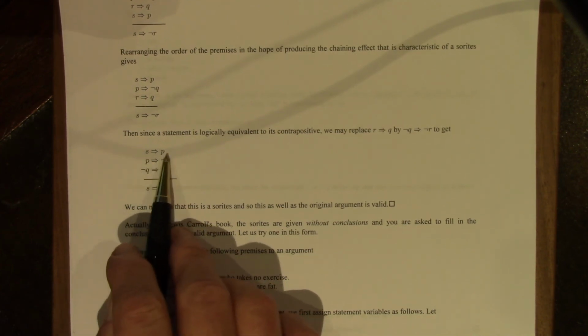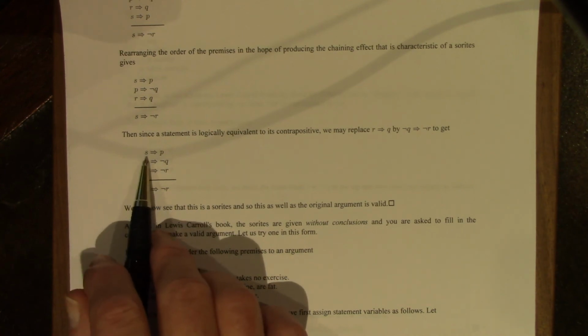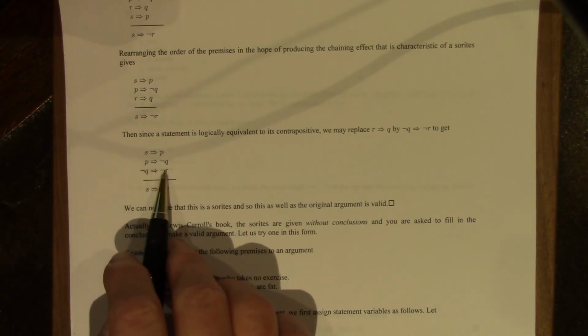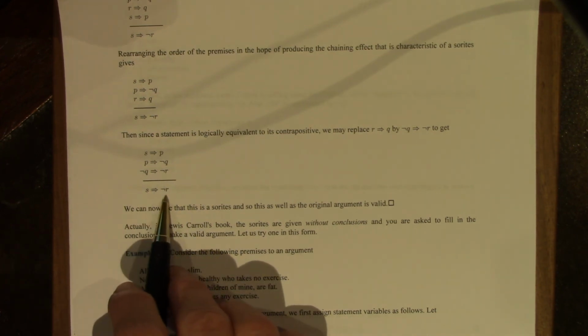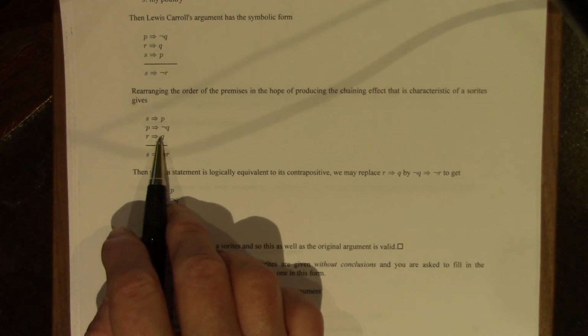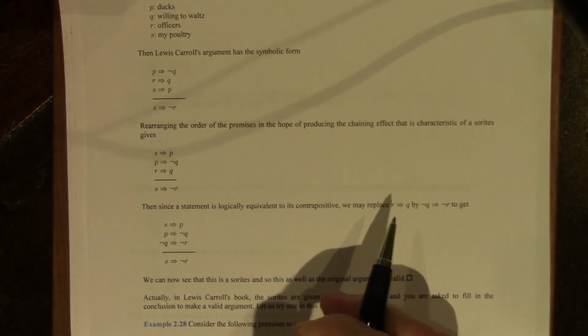So this, as I said, is a Sorites, and if the conclusion is S implies not R, this becomes valid. And that's exactly what the conclusion is. So this argument with the replacement of this hypothesis is valid, therefore the original argument is valid.